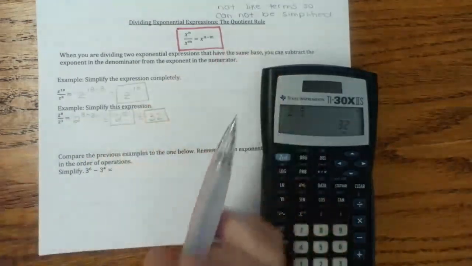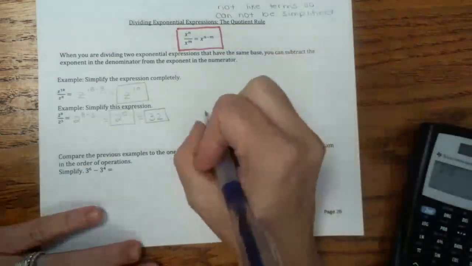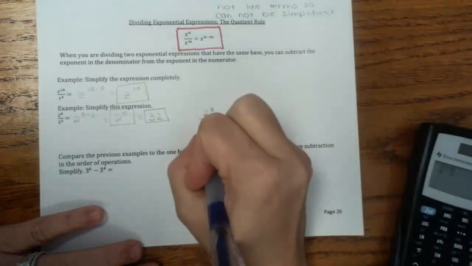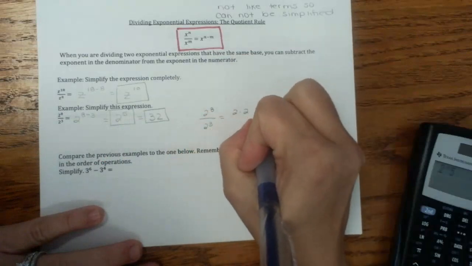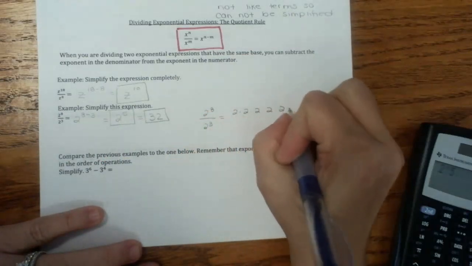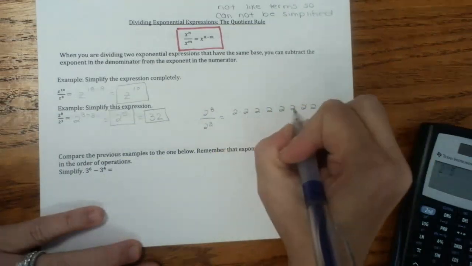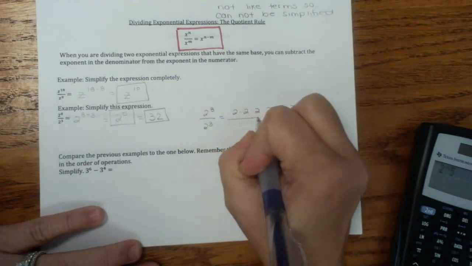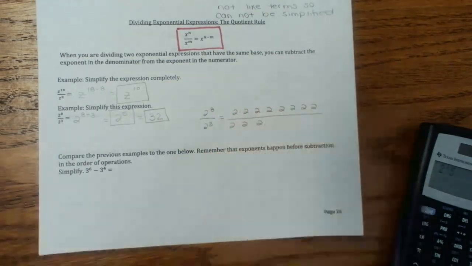Just like in the previous problem, let's see what's going on behind the scenes so you can understand it better. If we have 2 to the 8th divided by 2 cubed, that would give us 2 times 2 times 2 times 2 times 2 times 2 times 2 times 2. So 1, 2, 3, 4, 5, 6, 7, 8 2's divided by 2 times 2 times 2, so divided by 3 2's.